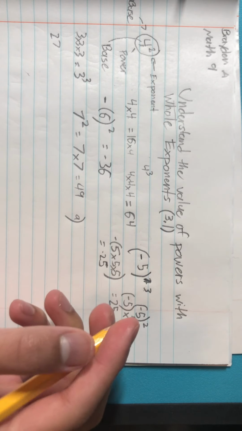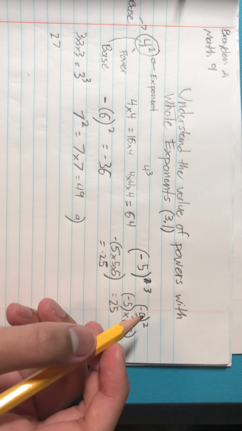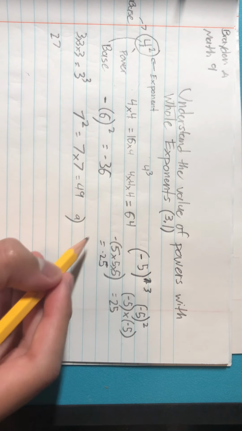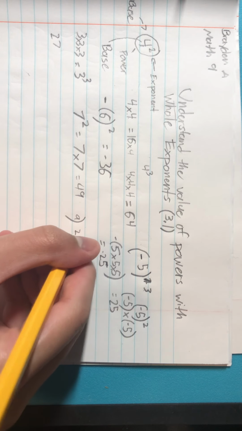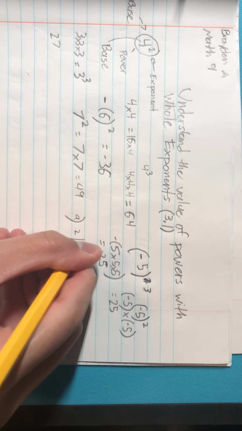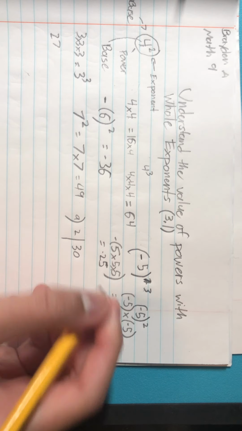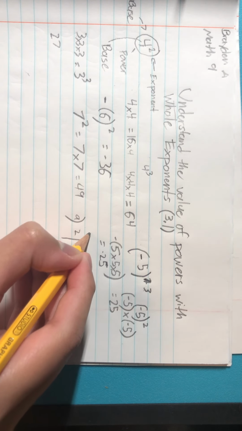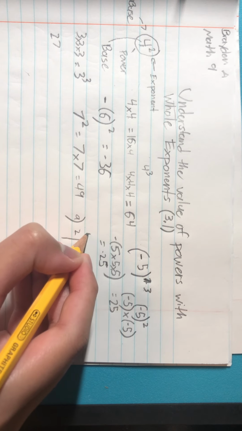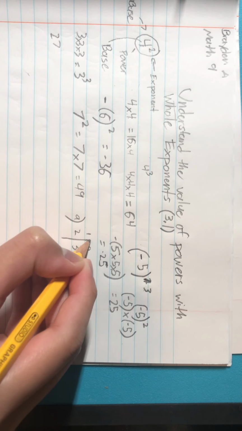So what we would do here is, since it starts off as 2 at 30 minutes, because a single bacterium doubles.